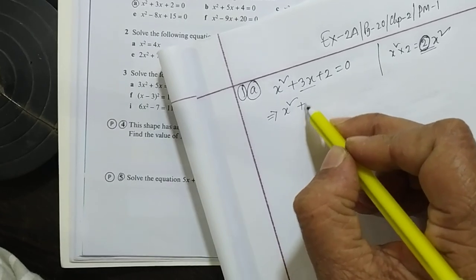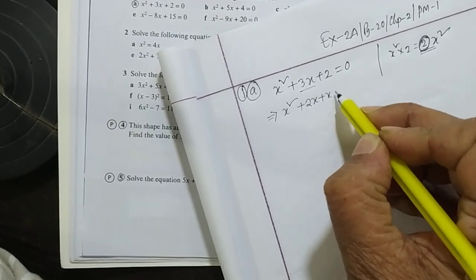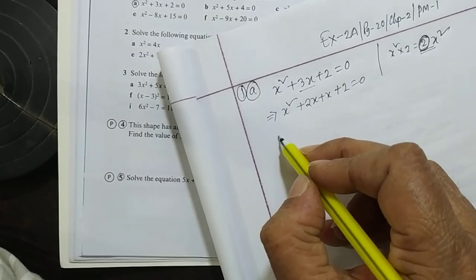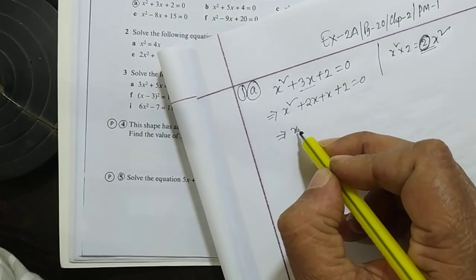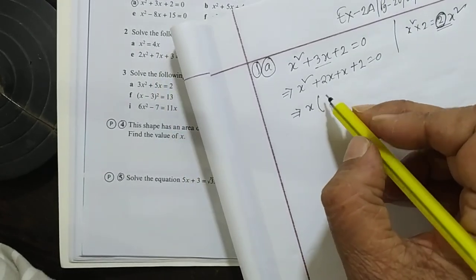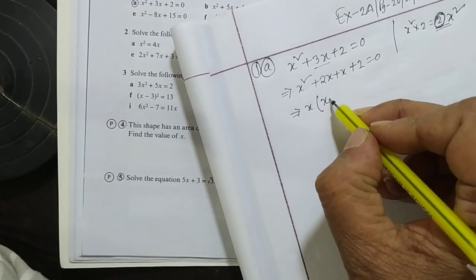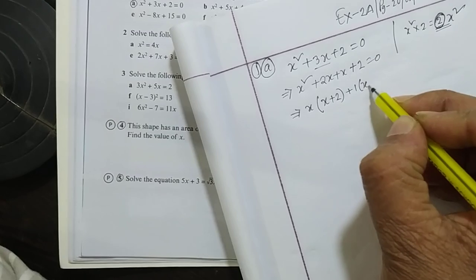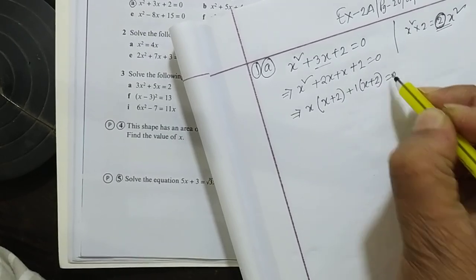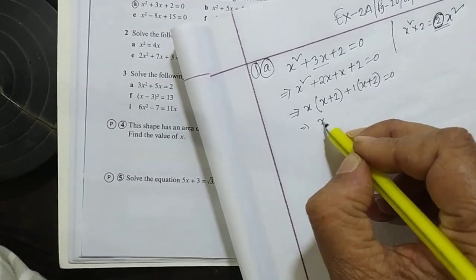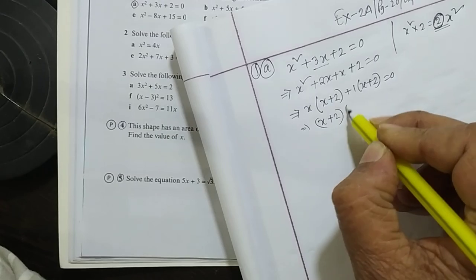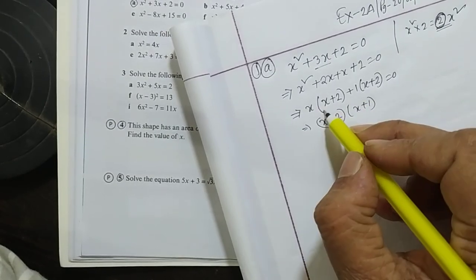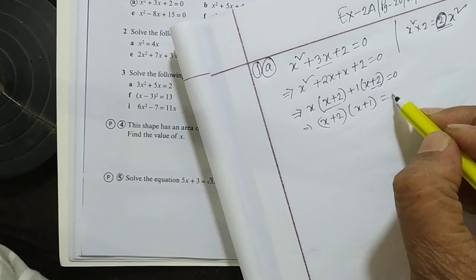So x square plus twice x plus x plus 2 is equal to 0. Now take x as common: x plus 2, plus take 1 as common, x plus 2 is equal to 0. Here x plus 2 multiplied by x plus 1, when we take x plus 2 as common.